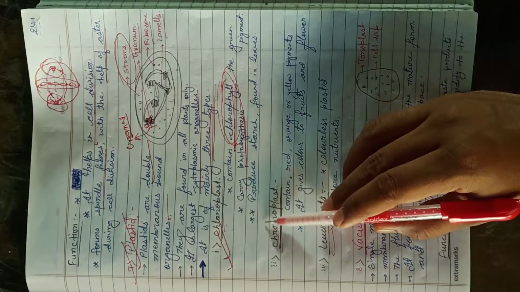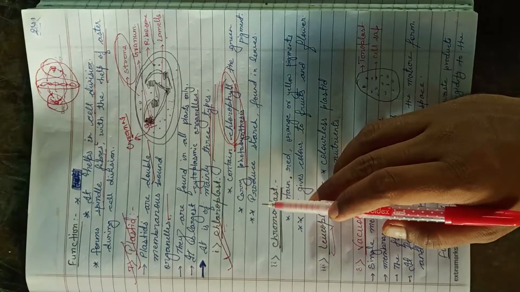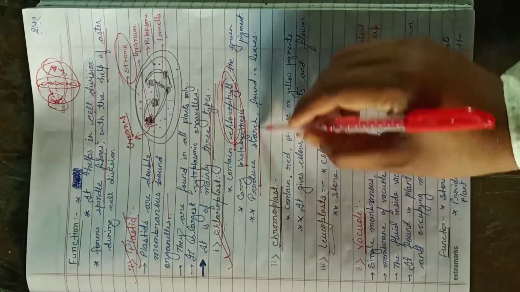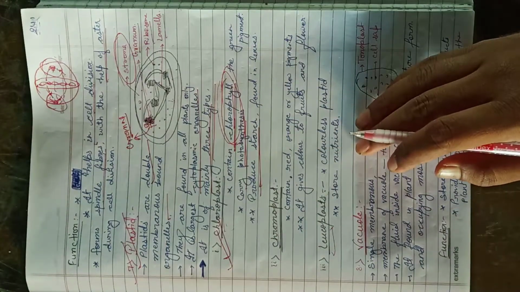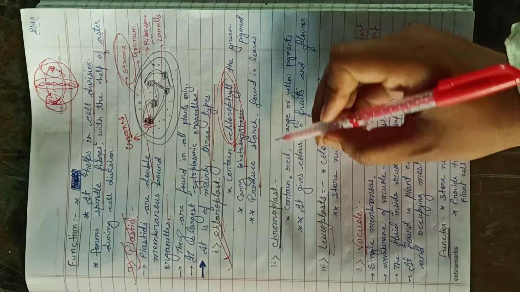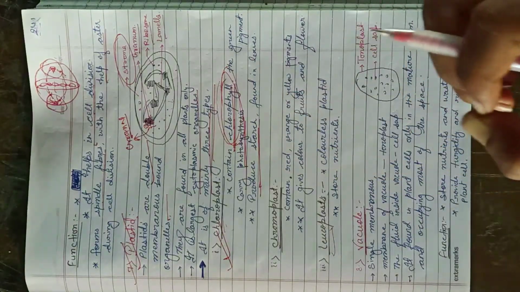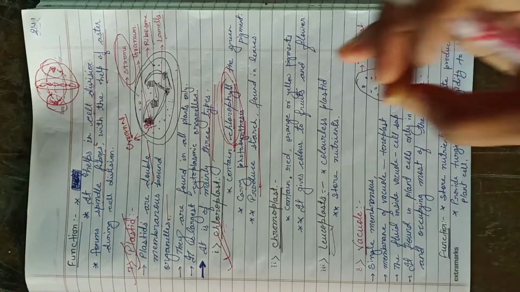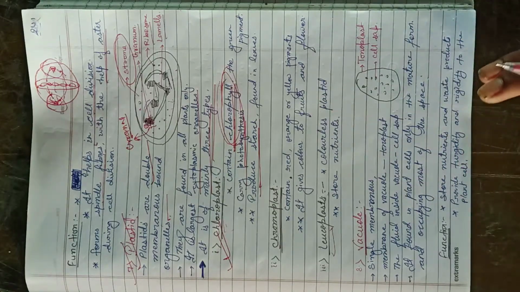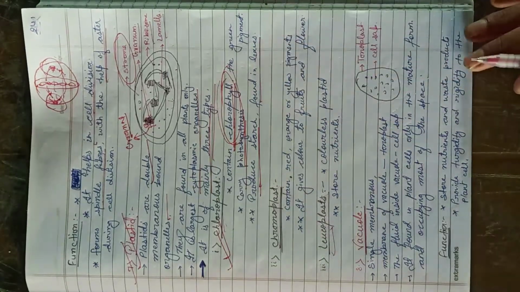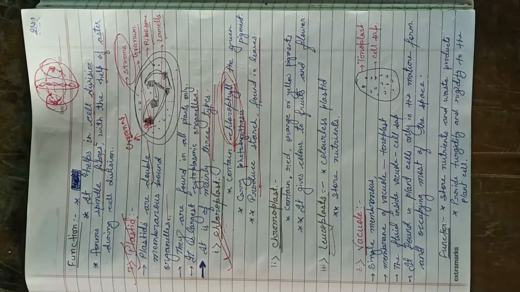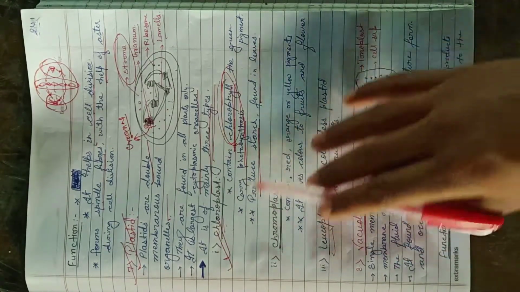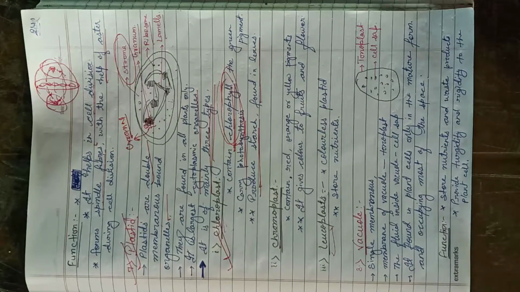Now, one more important thing about the chloroplast is it stores starch, or simply we can say it stores different kinds of sugar like glucose, sucrose, starch, which is found in leaves. Okay, chloroplast produces starch, meaning carbohydrate, and is found in leaves.